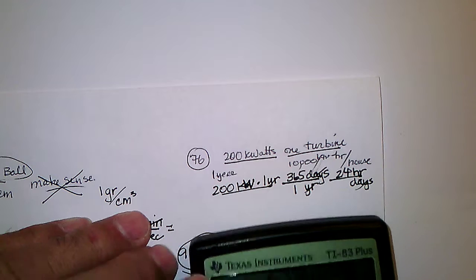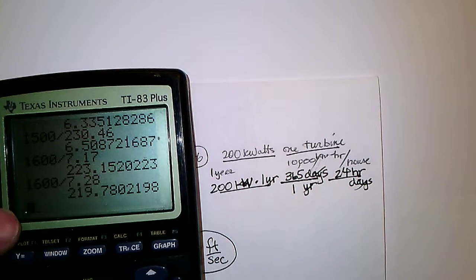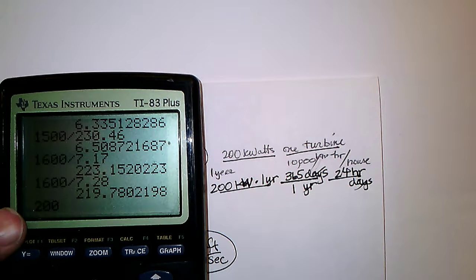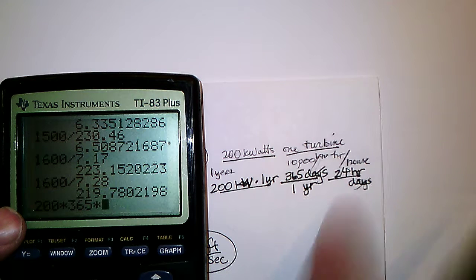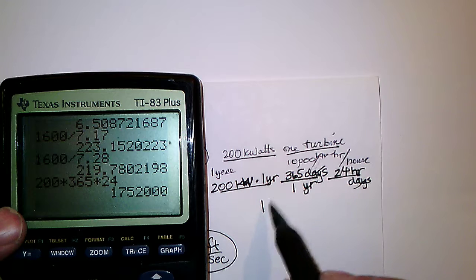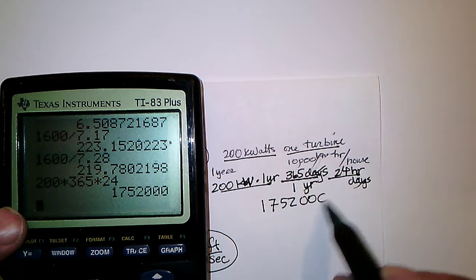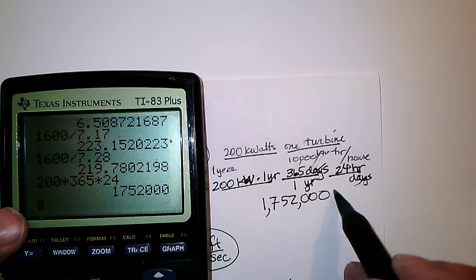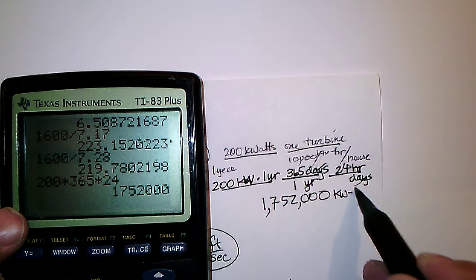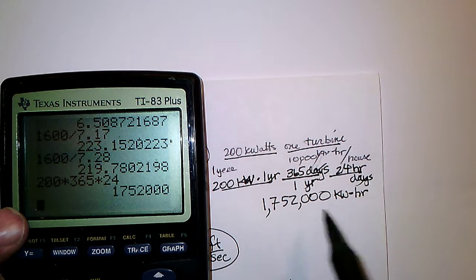So we get 200 times 365 times 24. And so we get 1,752,000 kilowatt hours. And those are times each other.